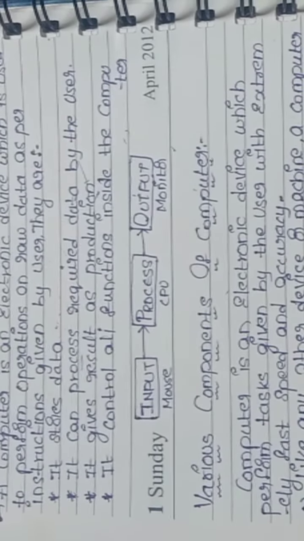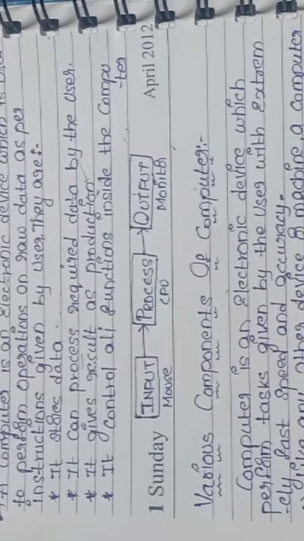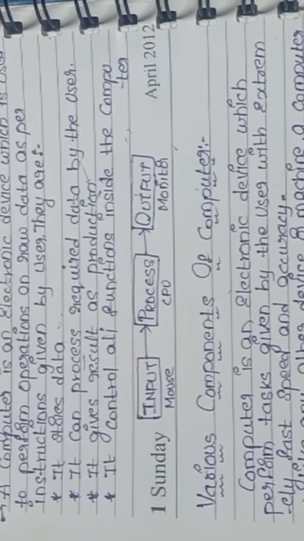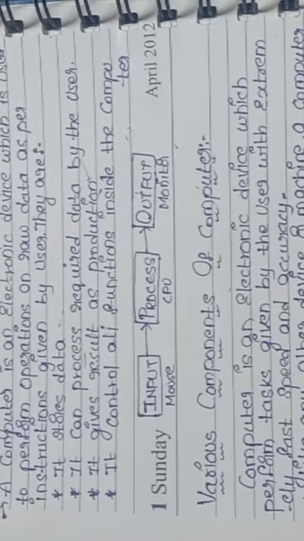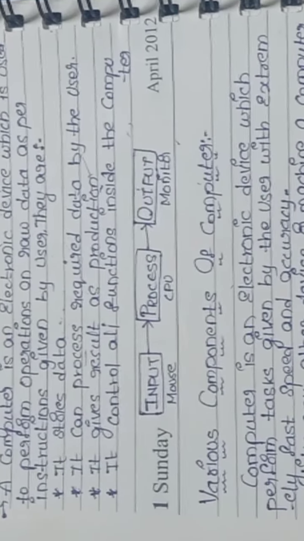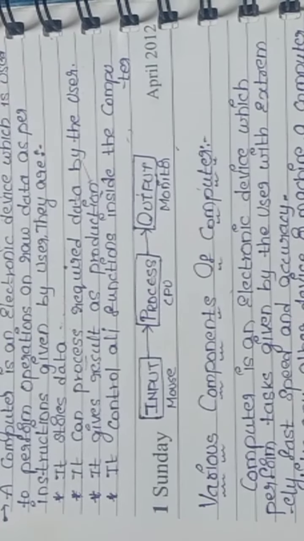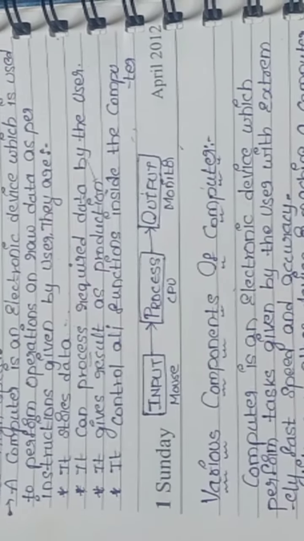The input unit accepts input from any input device. Means the input unit accepts inputs from devices like mouse and keyboard. We provide the input by using devices like mouse and keyboard. The input device is used to input data into the computer system. As we discussed, input devices are used to input the data into the computer system.